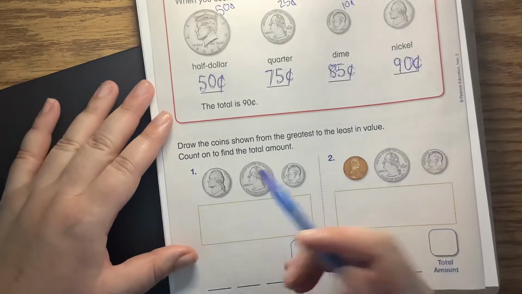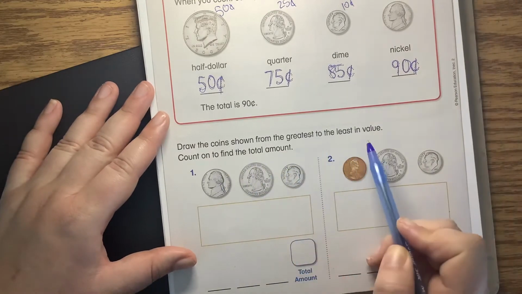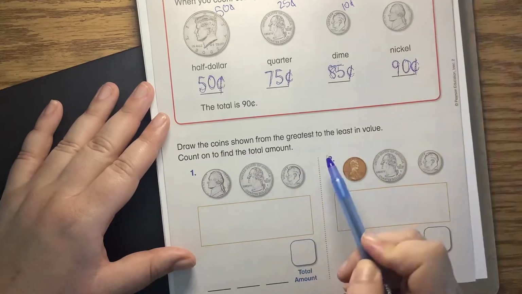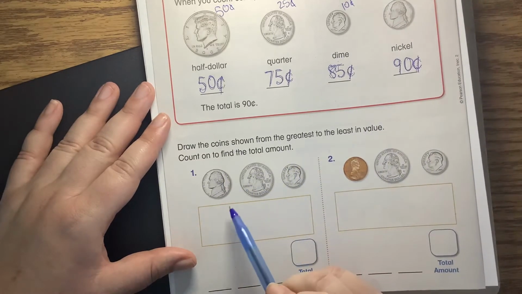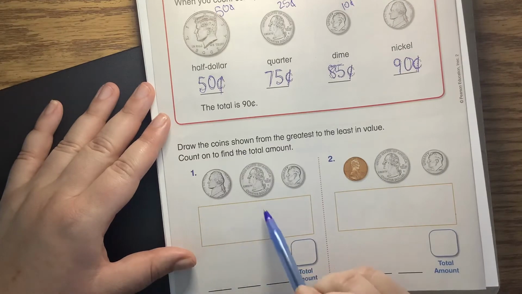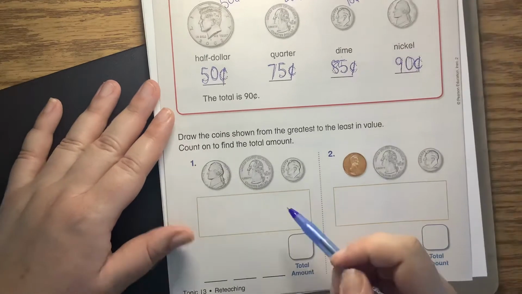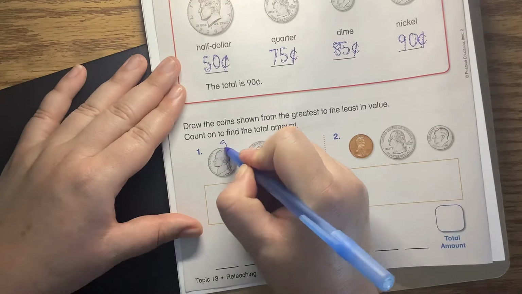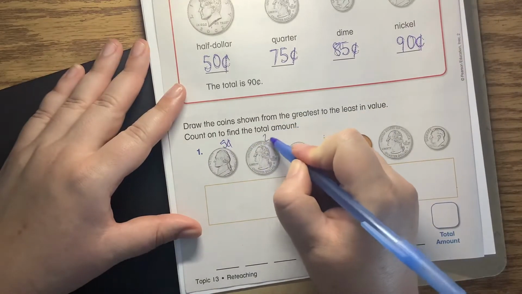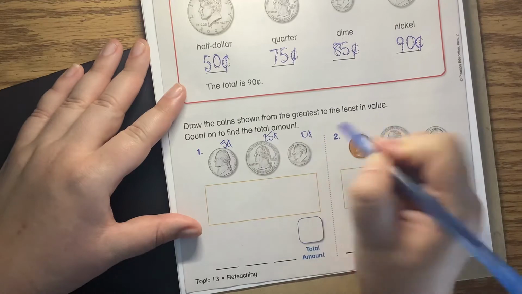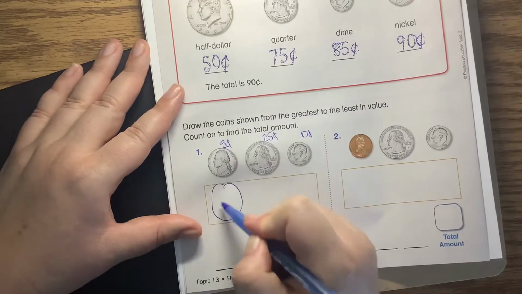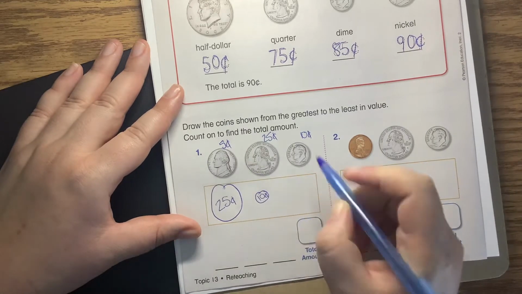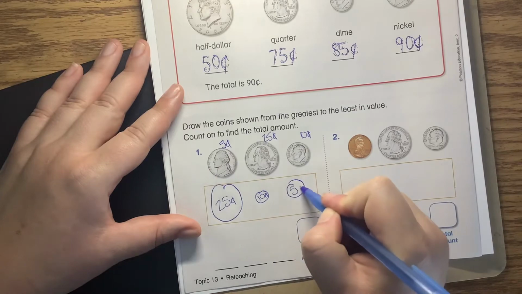So what I would like you to do here, it says draw the coins shown from the greatest to the least in value. Count on to find the total amount. Please label each coin. Take your time to look at the pictures, look at the size, look at the colors. Then you're going to redraw it here. Draw the one with the largest value, next, and the smallest, and then give me the total amount. So for example, here I have a nickel, so I'd put 5 cents. I have a quarter, so I'd put 25, and I have a dime. The largest value is going to be the quarter. The next largest value is the dime, even though it's smaller. And the smallest value is the nickel.